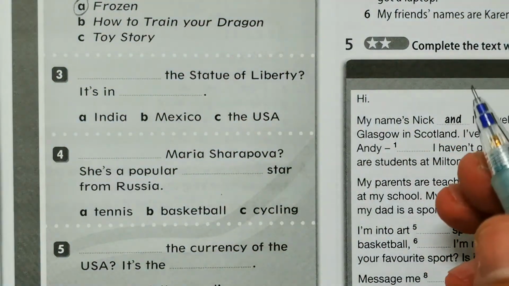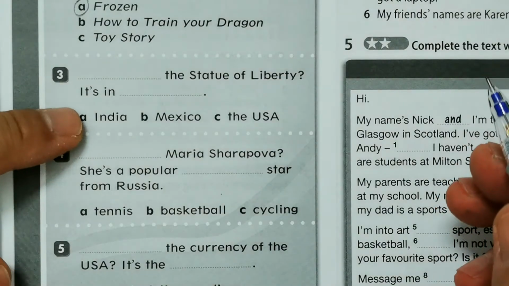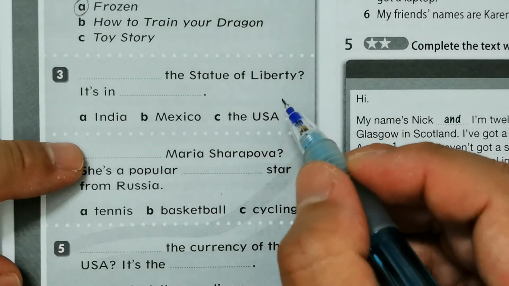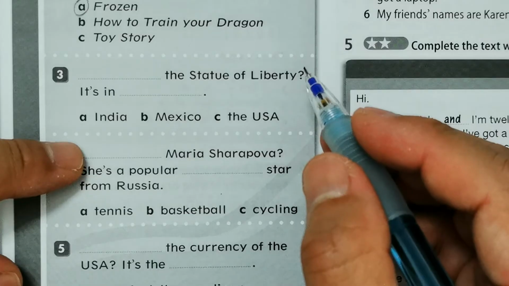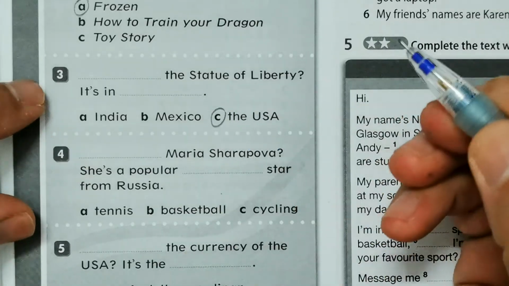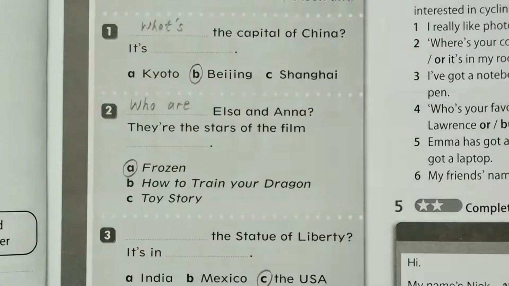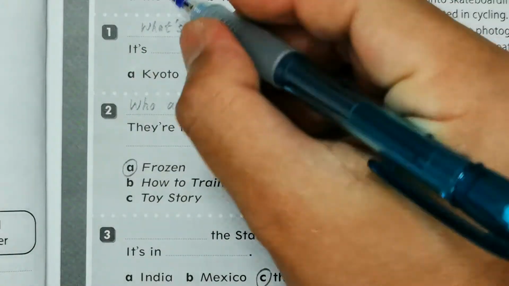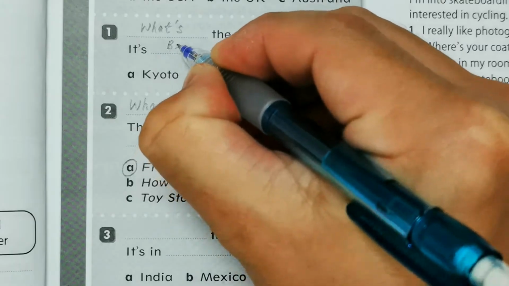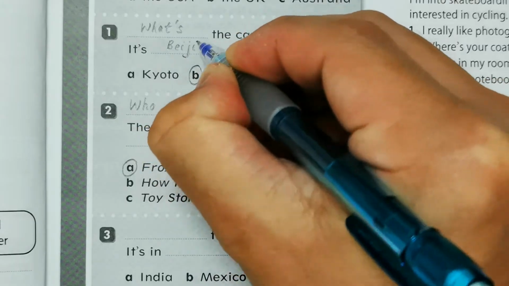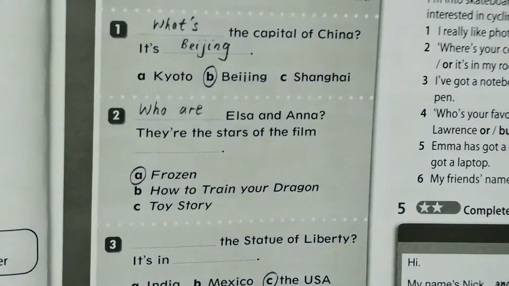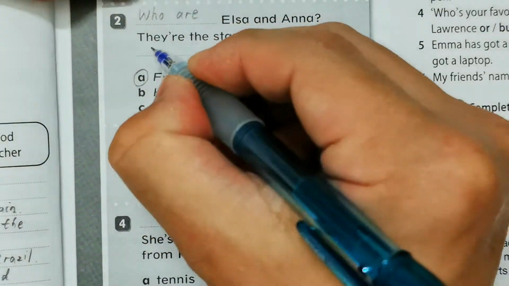So the Statue of Liberty is in the USA, United States of America. So we have C here. Okay, maybe you can write completely for this one. So we have Beijing. And then this is Frozen.